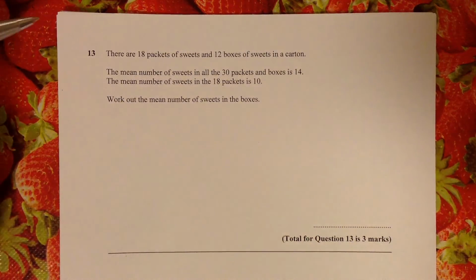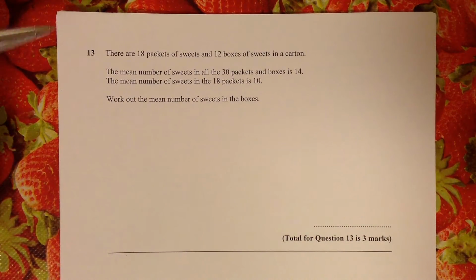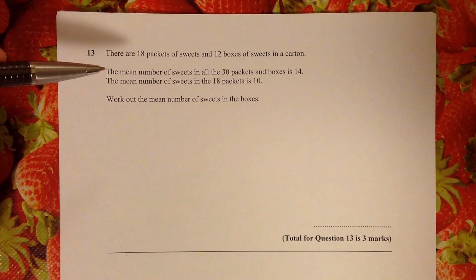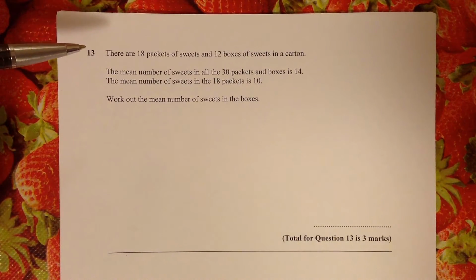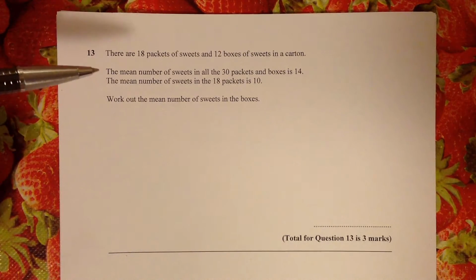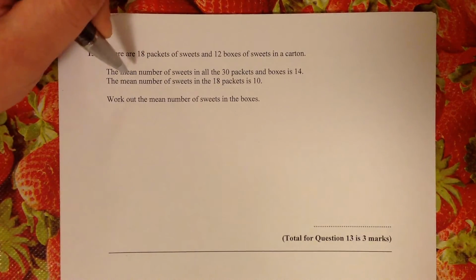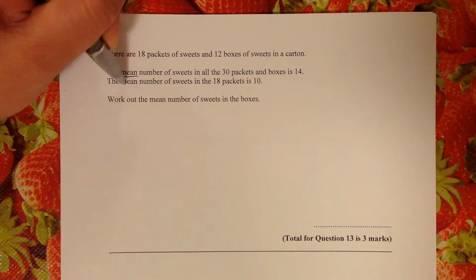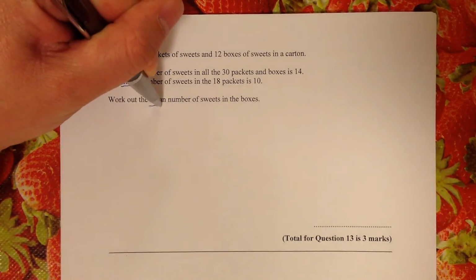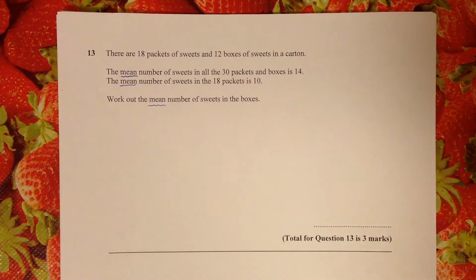Question number 13 here is actually a very difficult question, despite the fact that on the face of it, it looks relatively straightforward. The first thing we need to do here is have a look and think about what type of maths this question involves. And we find that as soon as we get to the second line, which is then repeated again and again, this question is about finding the mean average.